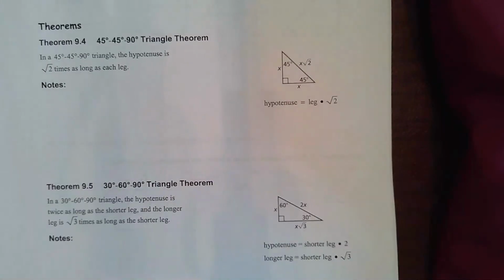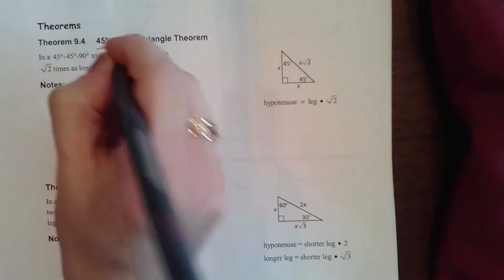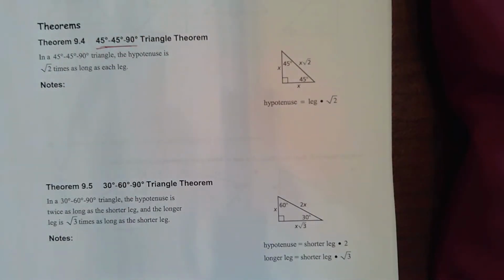All right, so there's a couple of different theorems. By special right triangles, we mean two specific kinds of right triangles that have certain relationships between the sides of the triangle. In the last section we talked about the Pythagorean theorem and how a squared plus b squared equals c squared, and that was a relationship between the sides of all right triangles. Well, this one is specific to certain kinds of triangles. So the first one is called a 45-45-90 triangle.